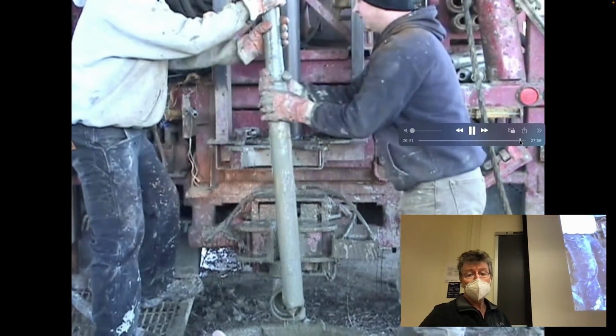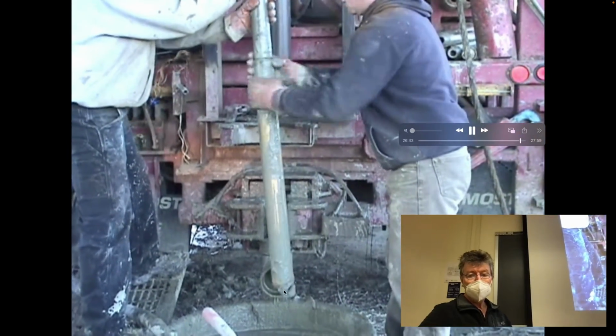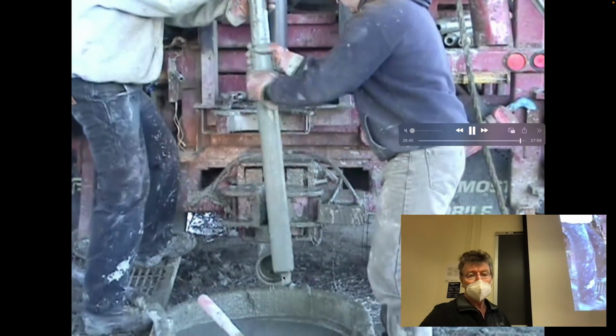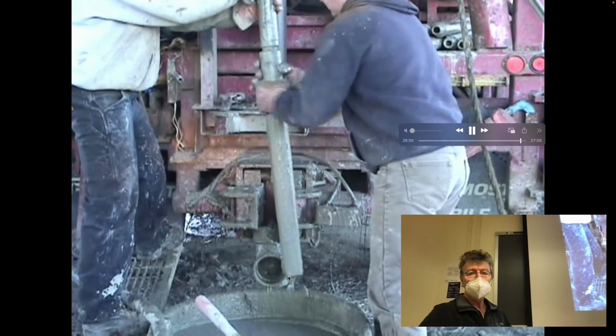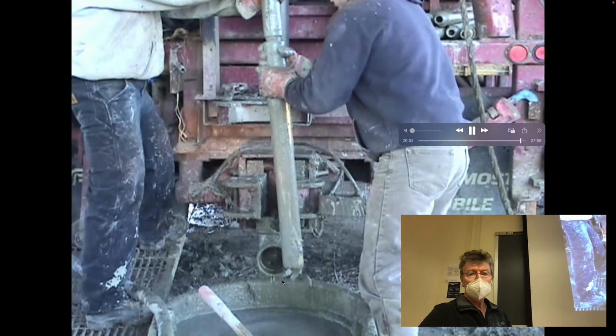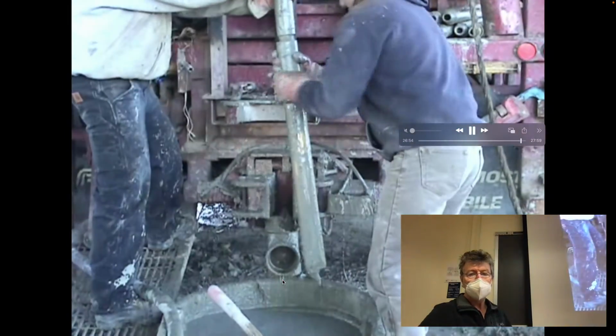Yeah, and that's the sample coming out. This looks like it has no shoe on it. This is just the end of the brass tube. It looks like it's hit a rock and got buckled over. But this is taking that off from the system. Yeah, you get the idea.